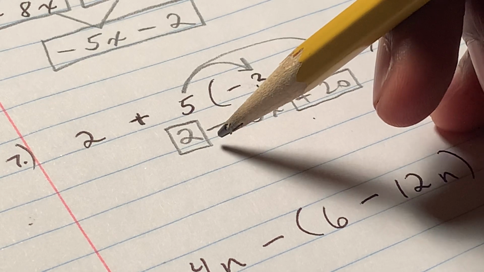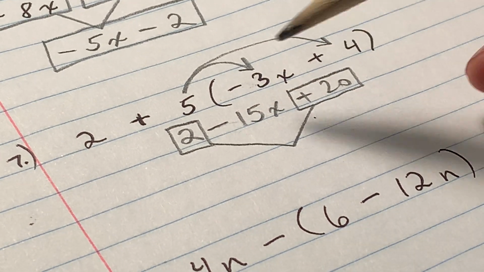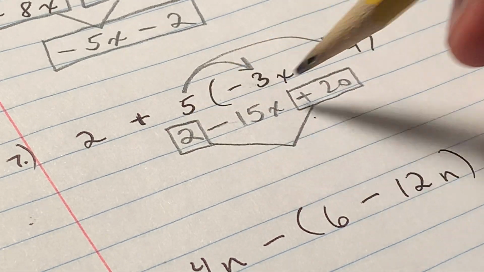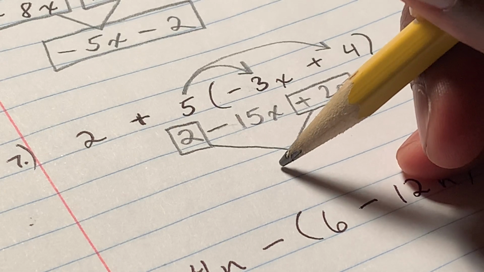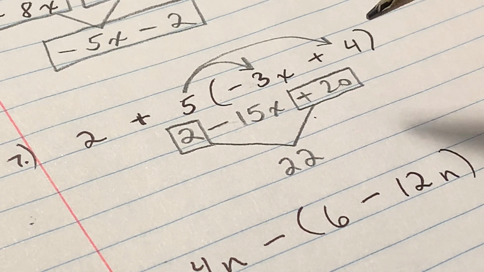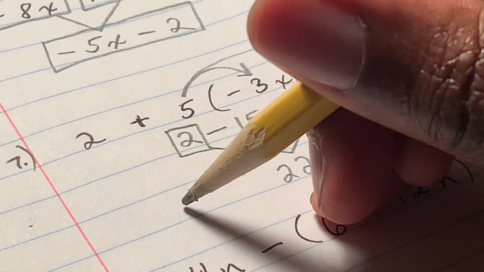We're going to use the money and debt method to combine these two. You have $2 and you have another $20. So if you have and you have, guess what? You still have, right? How much? $22. Take the -15x and let's drop it to the left-hand side.